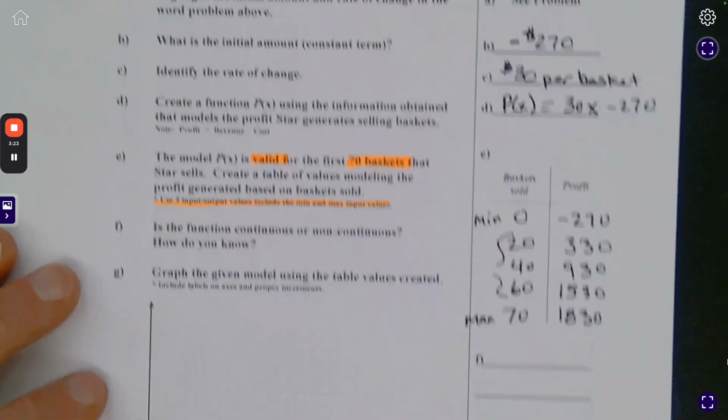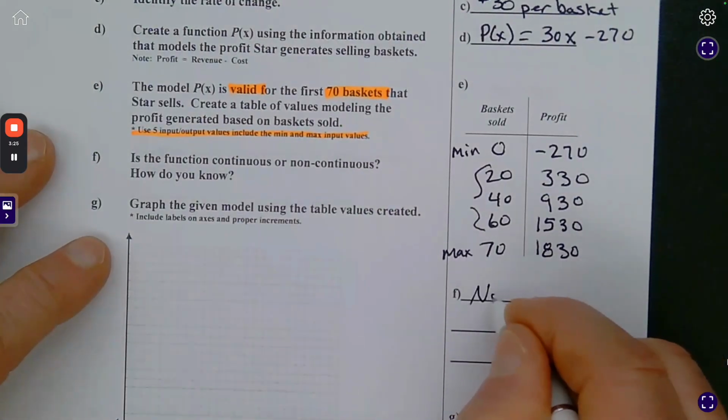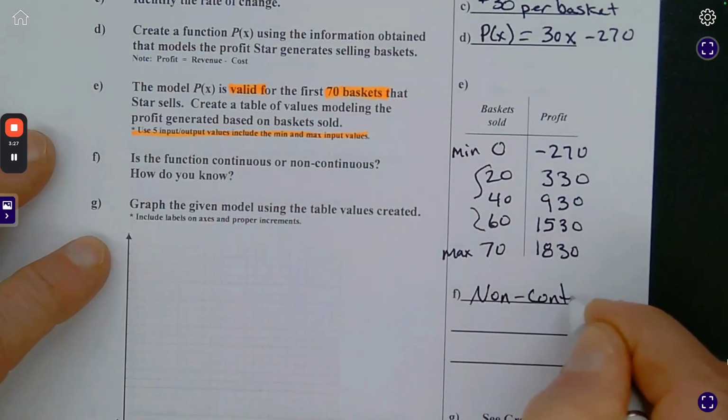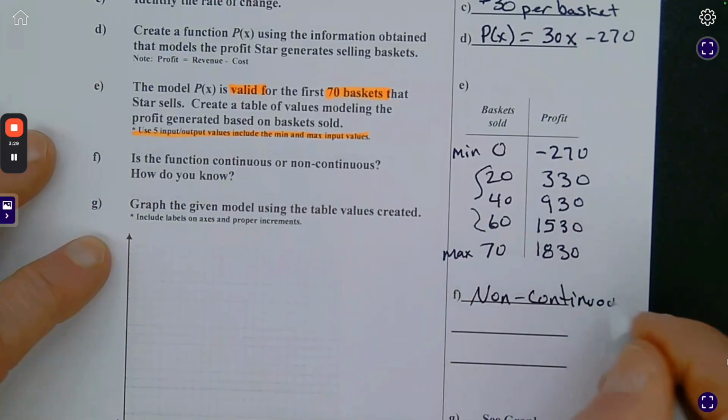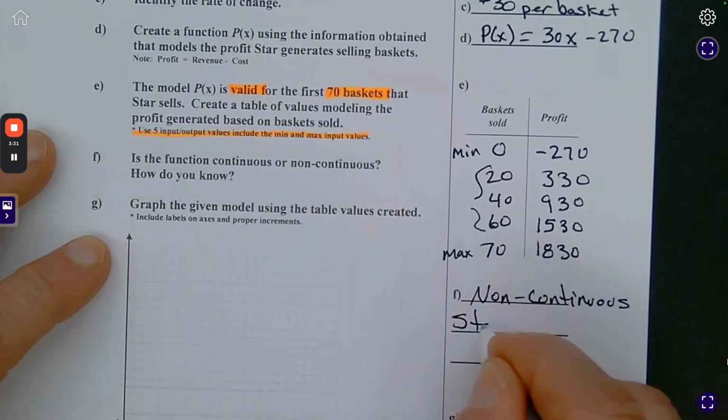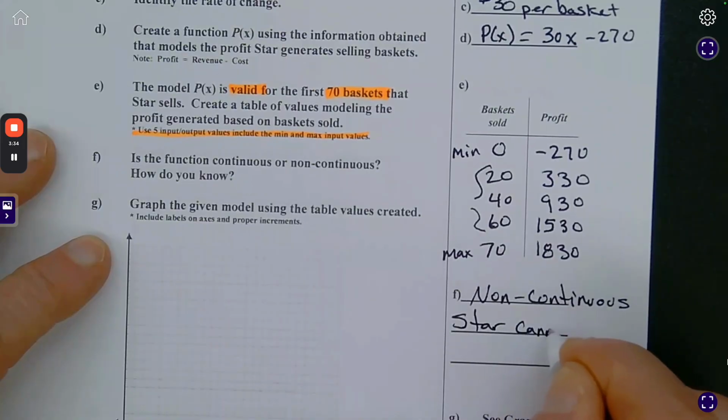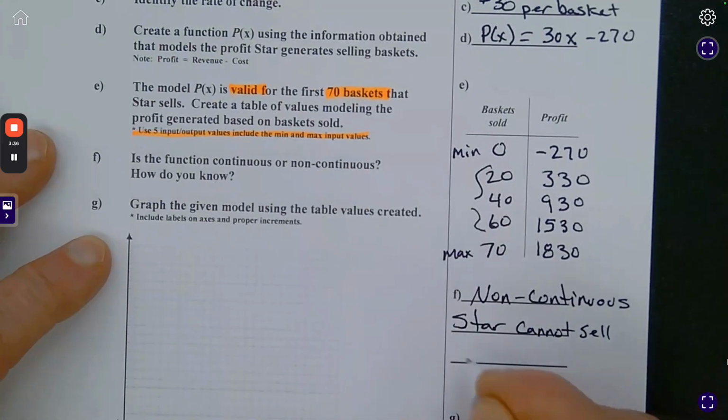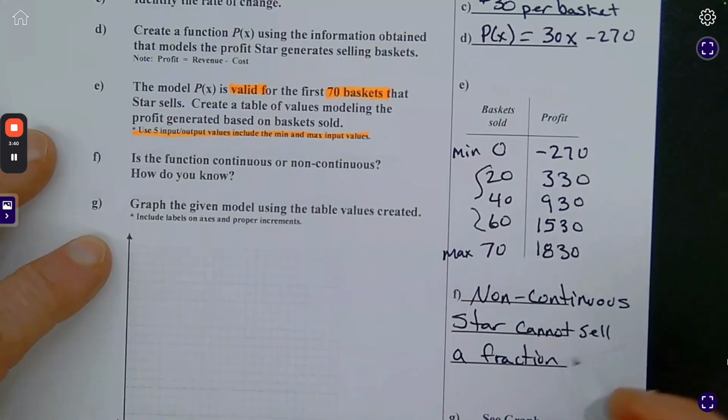Is the function continuous or non-continuous? This is non-continuous. Star cannot sell a fraction of a basket. Right? That's what makes it non-continuous. If you can't do a half of something or a quarter of something, that's what makes it non-continuous. These are only whole numbers. Star can sell 1 basket, 2 baskets, 3 baskets, 4 baskets, but not 4.5.